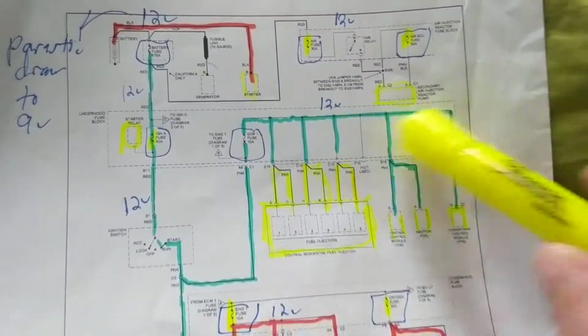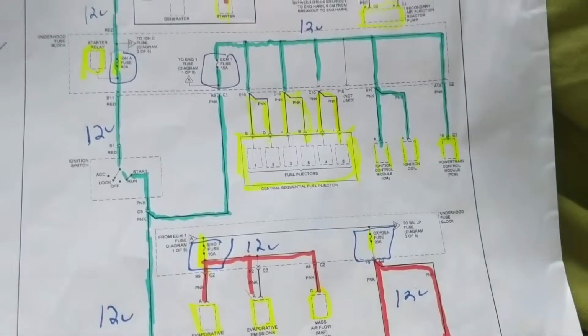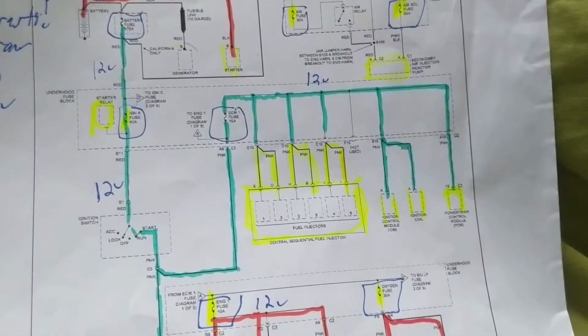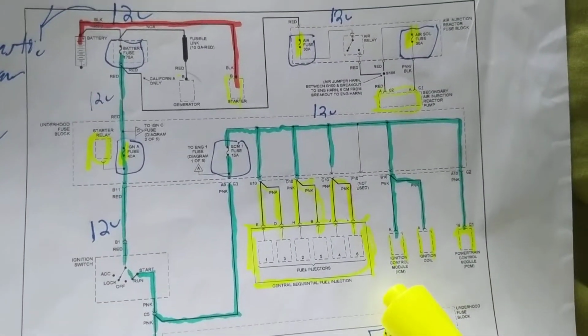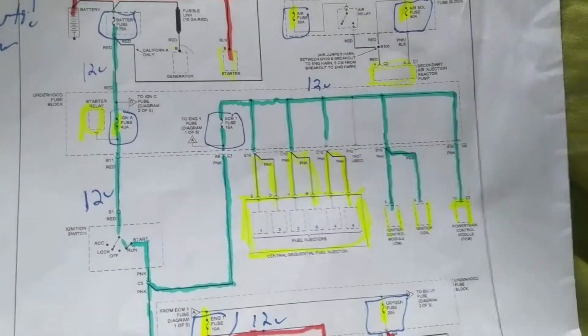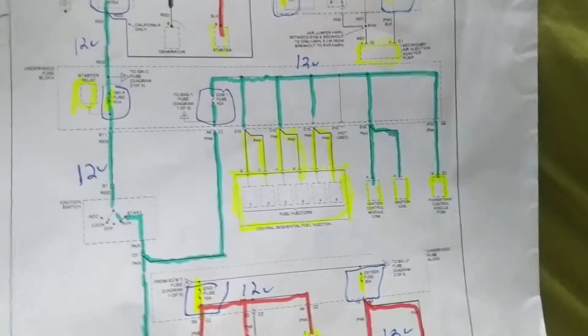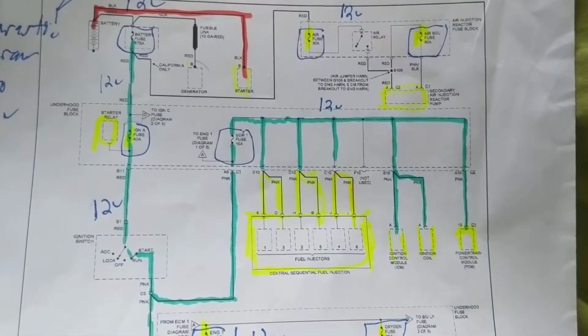These block diagrams that I have over here will give you a quick insight into how the systems are connected, and it'll give you analysis on how to troubleshoot. And I'm going to prove that.